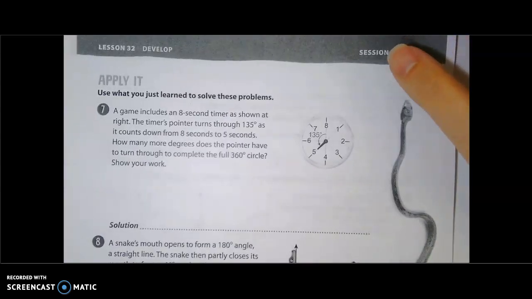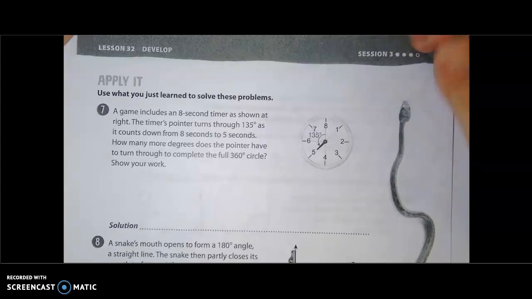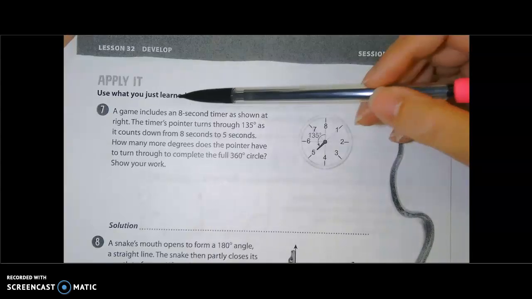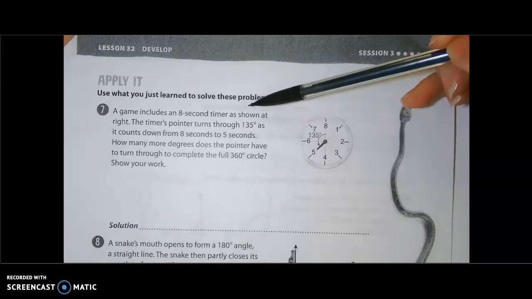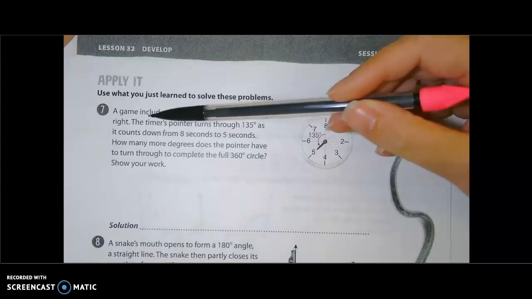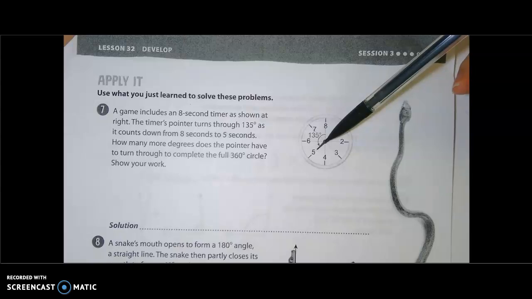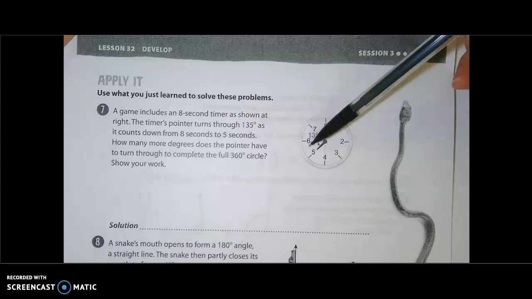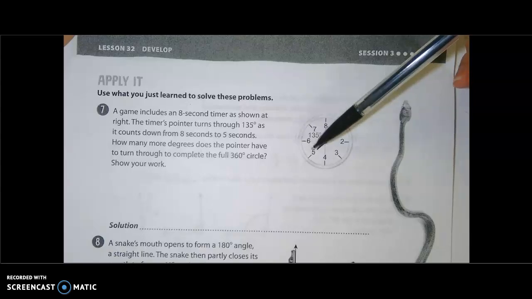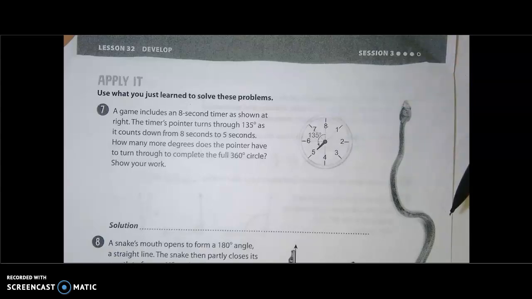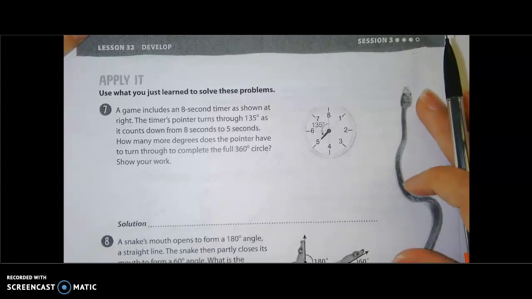All right, so looking at our apply it. We have a game that includes an 8-second timer as shown. At the right, the timer's pointer turns through 135 degrees as it counts down from 8 seconds to 5 seconds. How many more degrees does the pointer have to turn through to complete a full 360 degree circle?